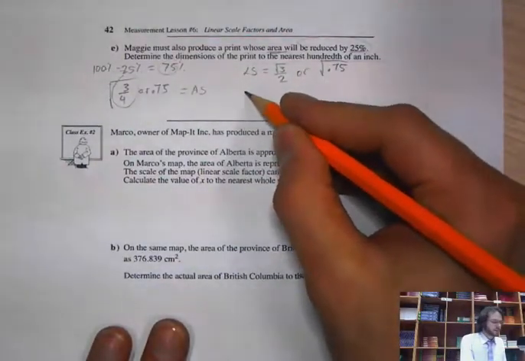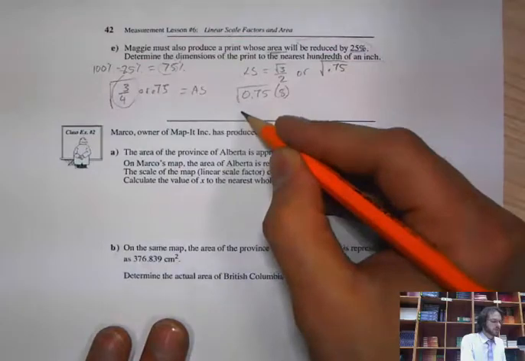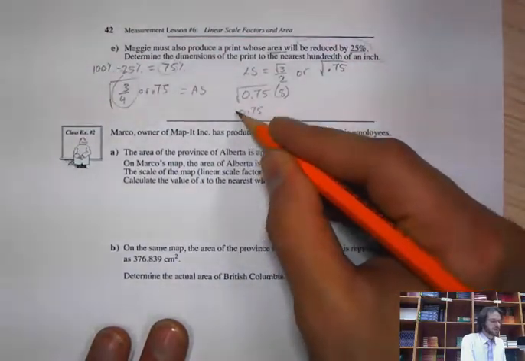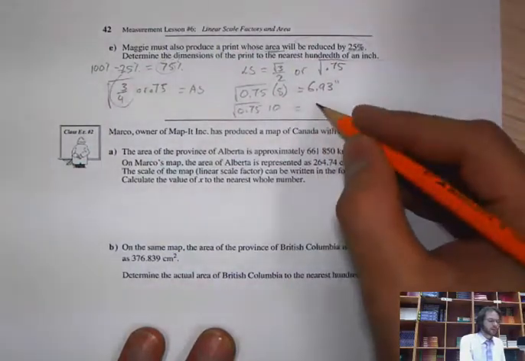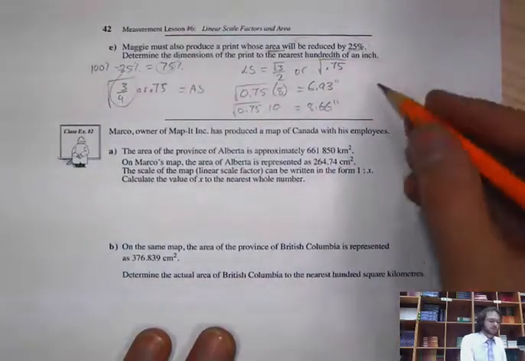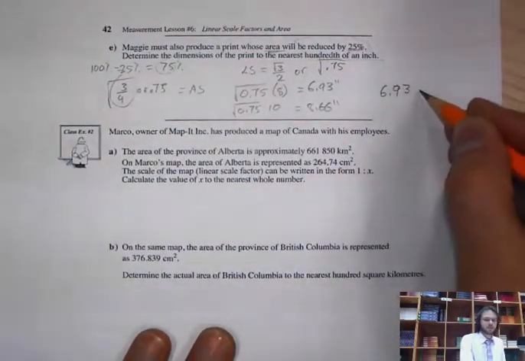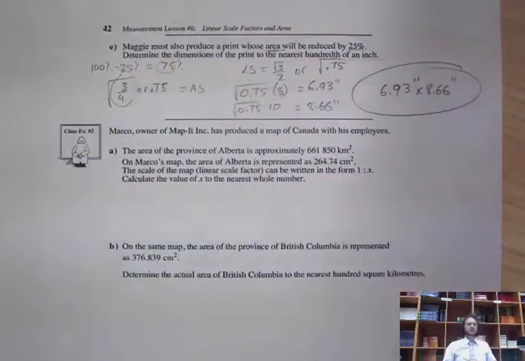All right? So, now let's take a look at this. So what are my dimensions? We have the square root of 0.75 multiplied by 8, and the other one is going to be the square root of 0.75 multiplied by 10. So that's going to give me 6.93 inches by 8.66 inches. So it's 6.93 by 8.66. And that is my new dimensions. Okay, that makes sense. It's a little bit smaller. Okay?